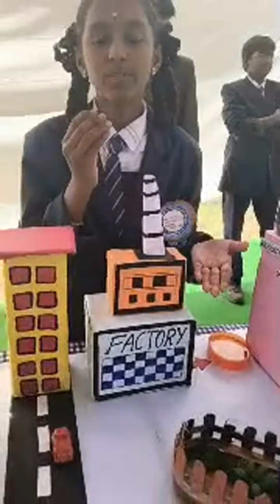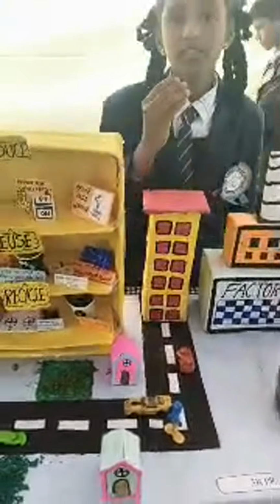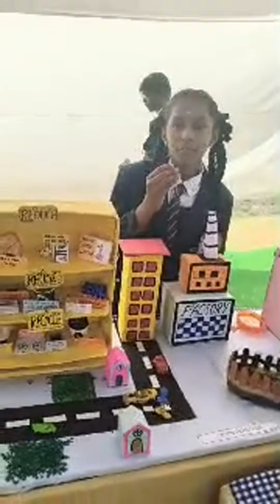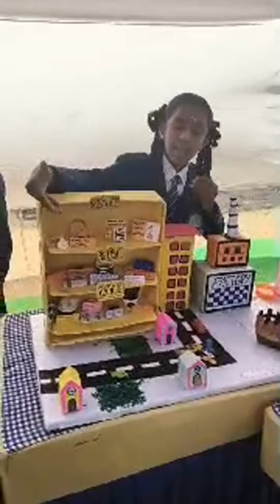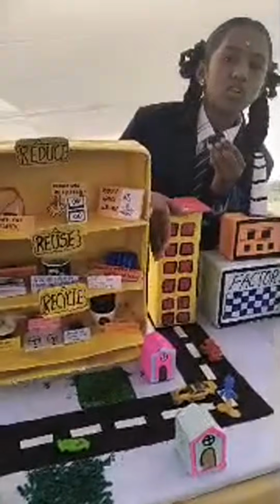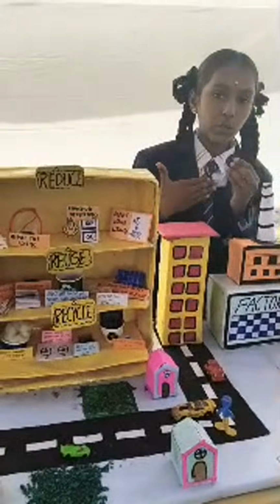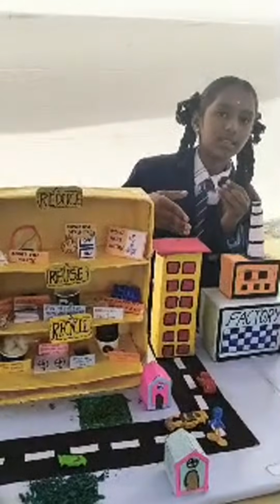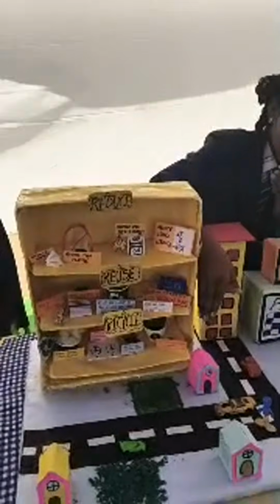Today I am going to explain about 3R principles. 3R principles are reduce, reuse, and recycling. Reduce is the process by which the usage of plastics is lessened and turned into useful products. These are the examples of reduce. Reuse is the process where when some things made of plastics are not used by us, we can give them to others. These are the examples of reuse. And the recycling.